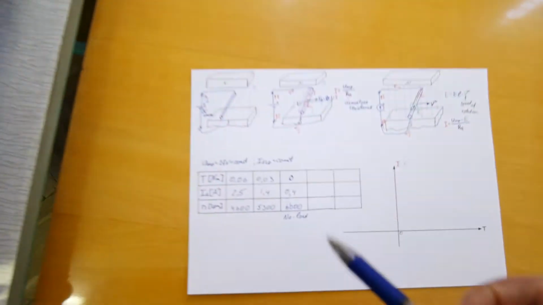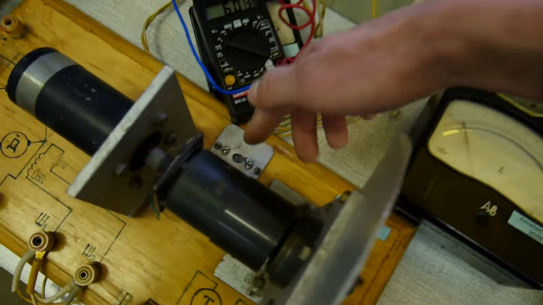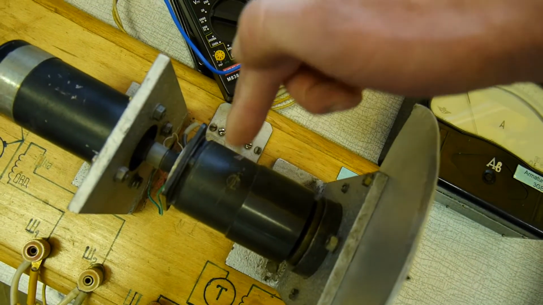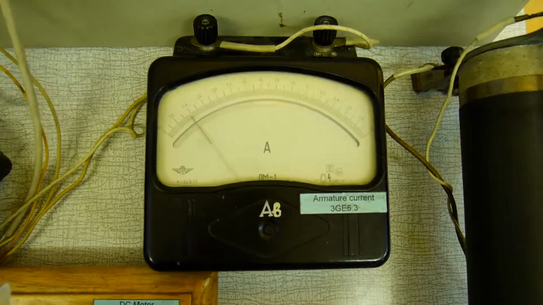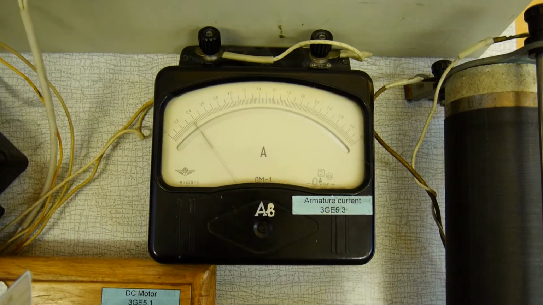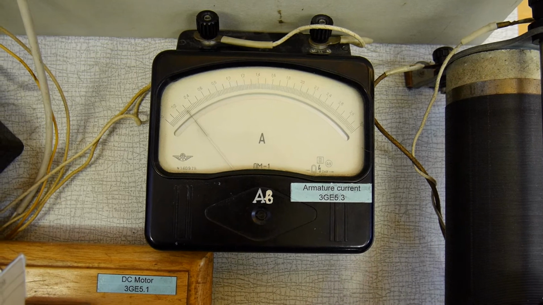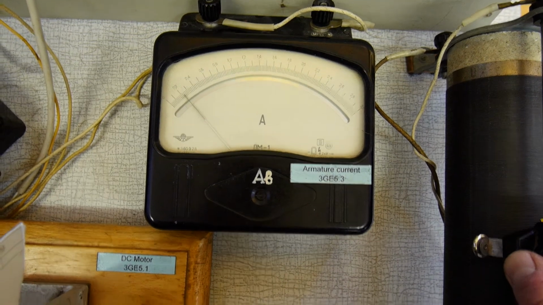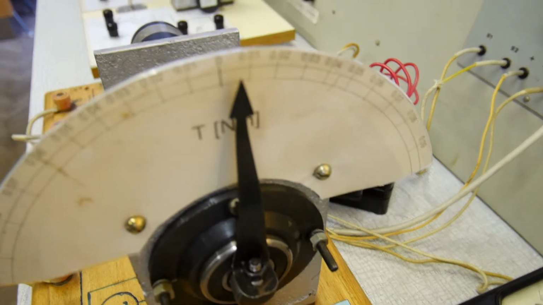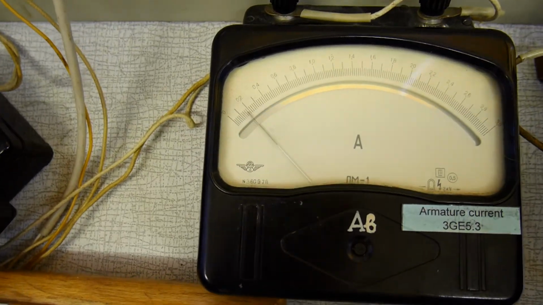Now, let's add some torque. I have switched the brake into motor mode. Let's add some torque, and let's look at what will happen with the current. So I start to add something. And as you can see, current reduces.